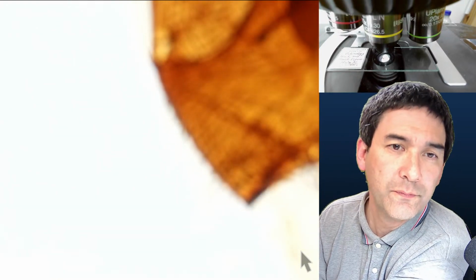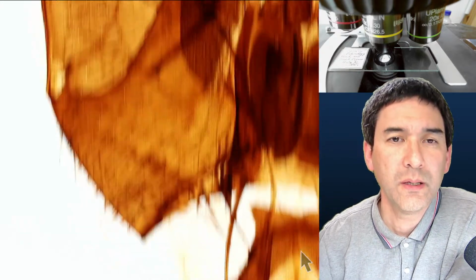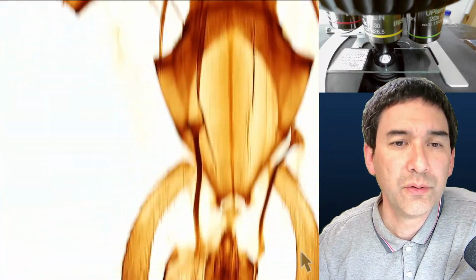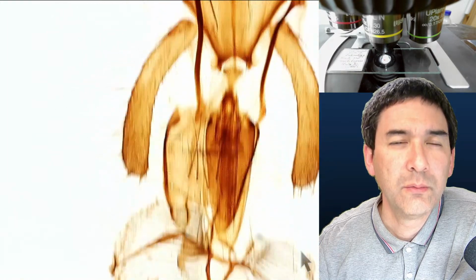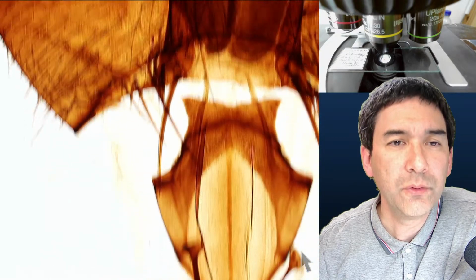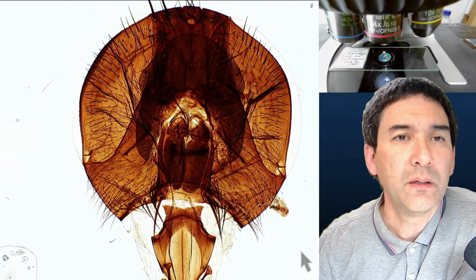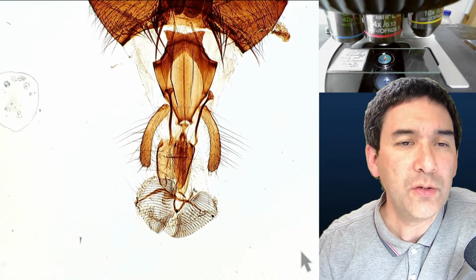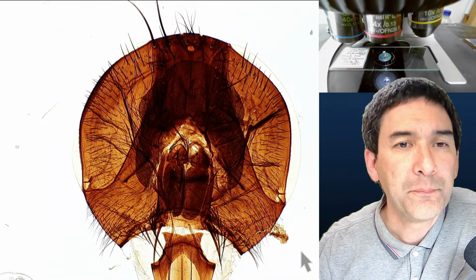Yep, we have to focus. Here we go. Okay, it's pretty huge. And did we look at this already? No, I think it was a different one. That's actually quite nice. I think I've not seen this one yet. So that is basically the head and the mouth parts of a housefly. No, we've not looked at this before, I think.